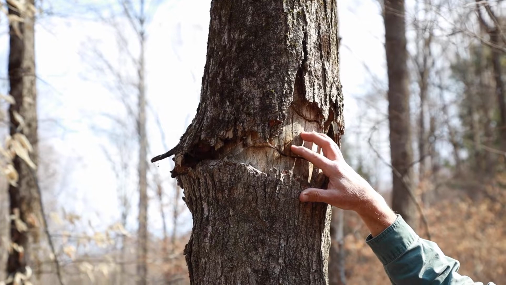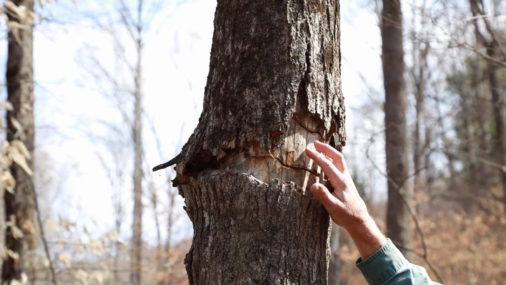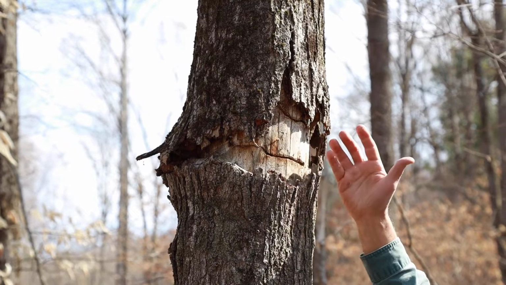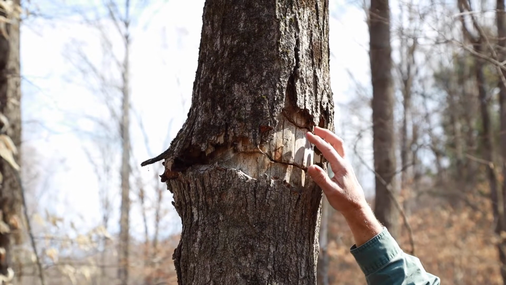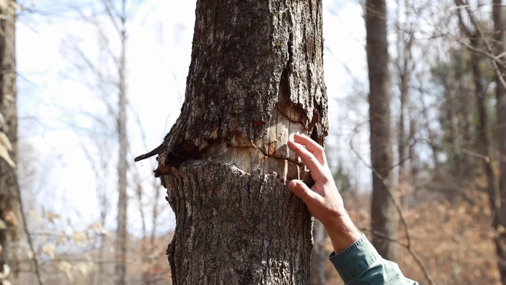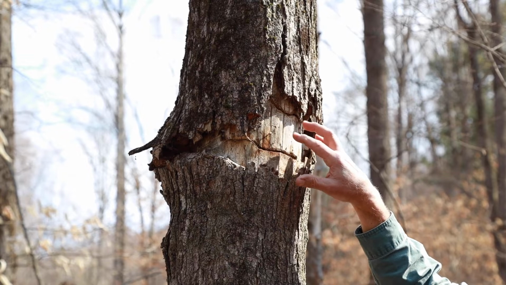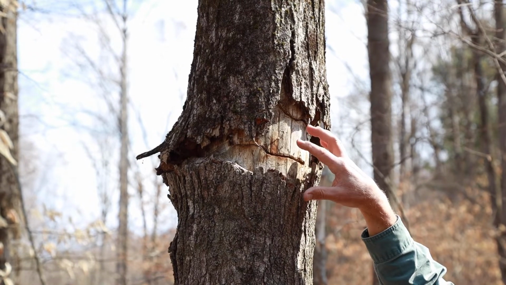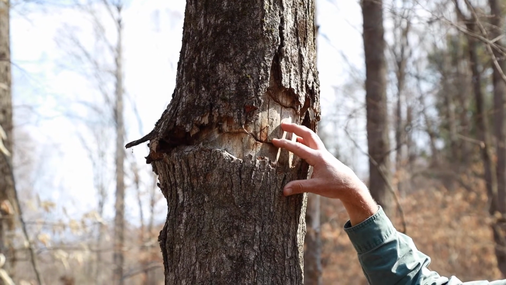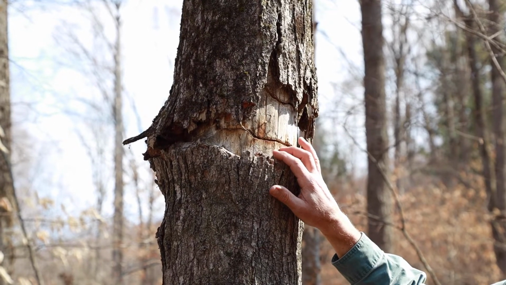Sugar maple borer is a native insect, and it's most common in a sugar bush or in a maple-dominated woods that has too much competition for sunlight. So if you have too many trees per acre, you're more likely to have this type of damage. Some woods will have 20 to 30% of the stems with sugar maple borer damage.